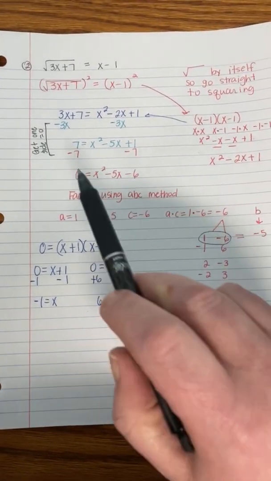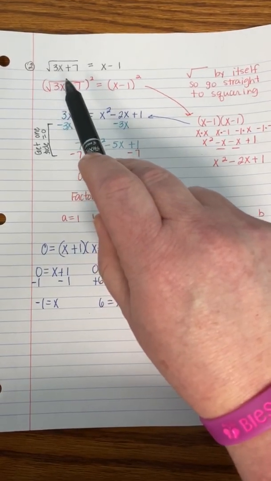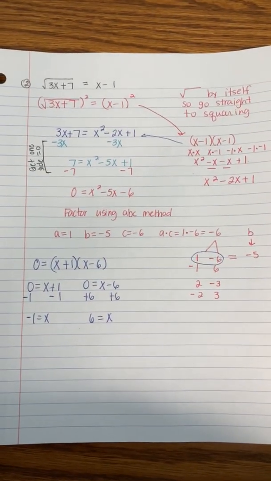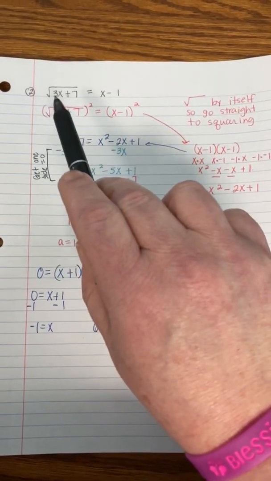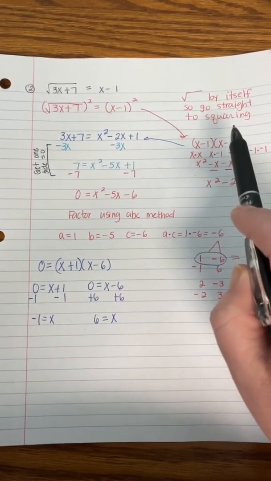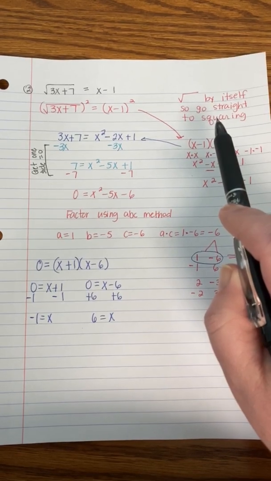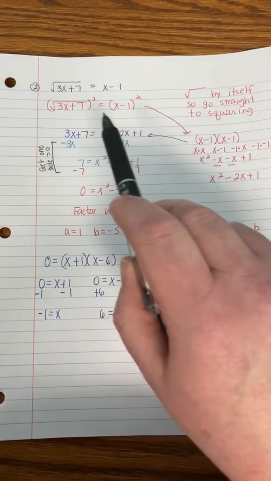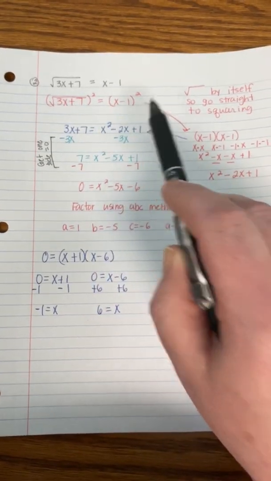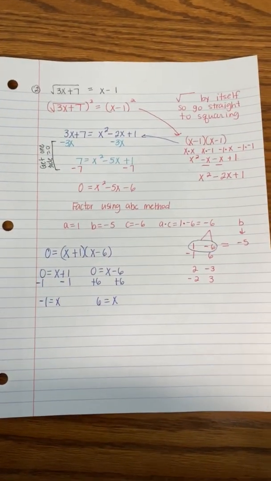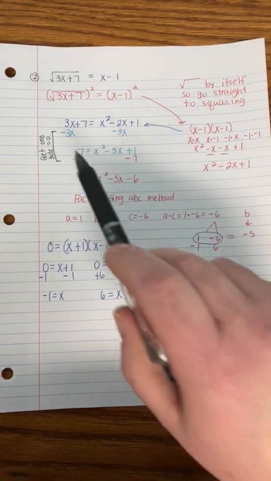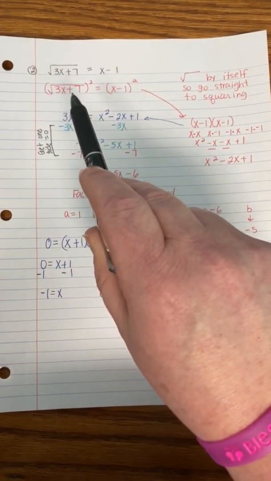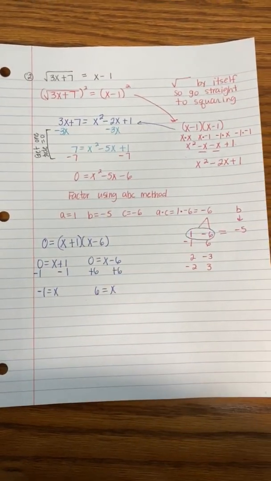All right, so I have, for number 2, the square root of 3x plus 7 equals x minus 1. On this one, the square root portion is already by itself, so I don't have to add or subtract anything or multiply or divide like I had to on number 1. So I can go straight to squaring both sides. So square, square. Again, remember when you square a radical, you just get whatever's underneath the radical. So this just turns into 3x plus 7.